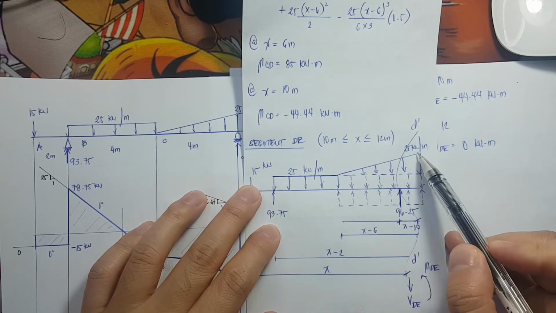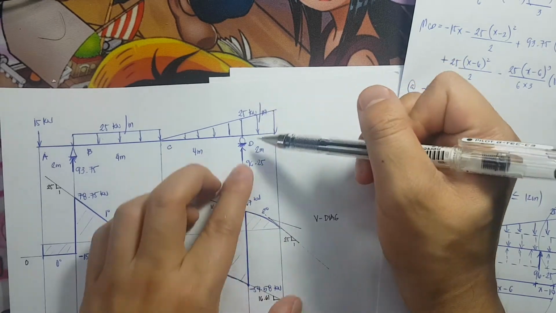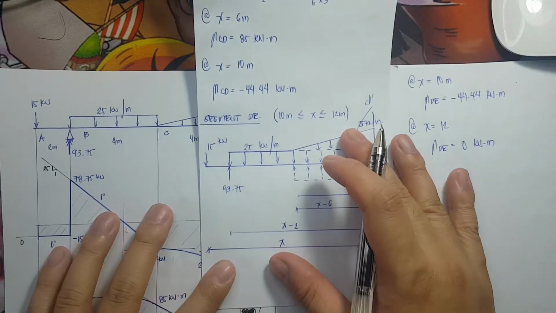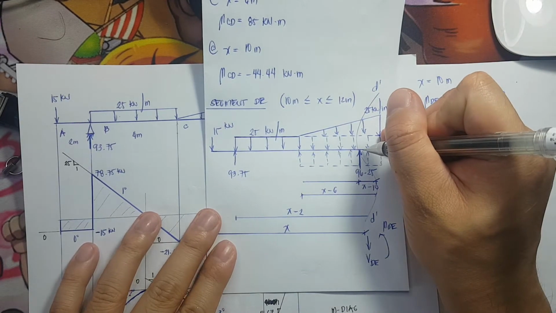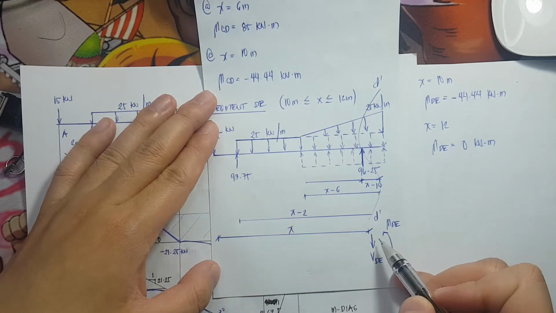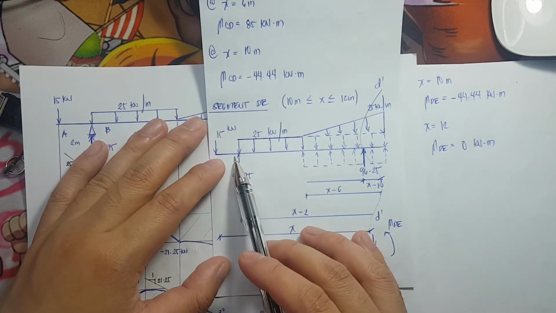Then, copy the uniformly varying load. So, this time, my cutting point would be in between point D to point E. Okay? So, again, from the point of cutting, the farthest fiber to the left would be at the distance X. So, the distance of 93.75 is X minus 2.